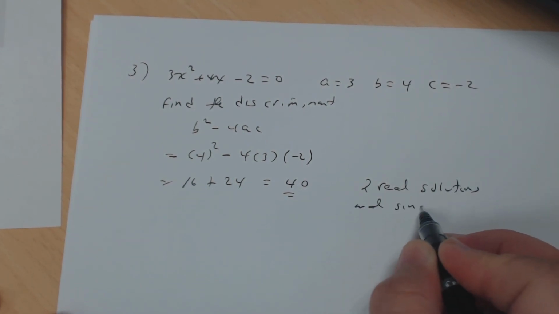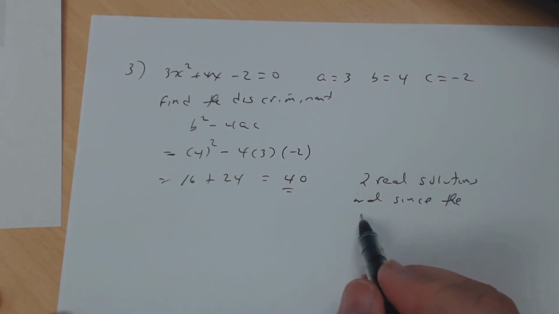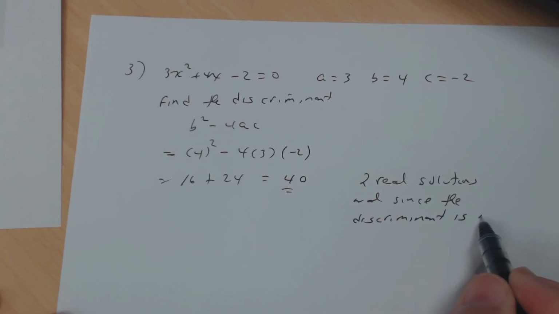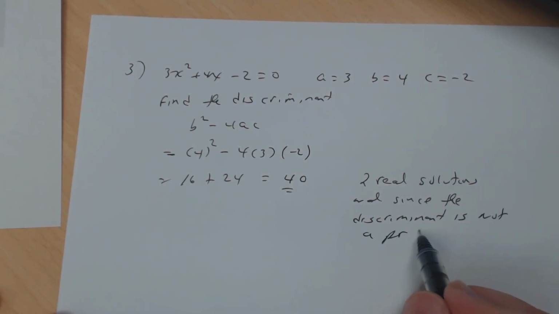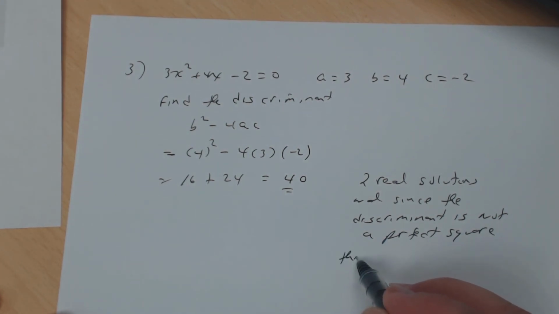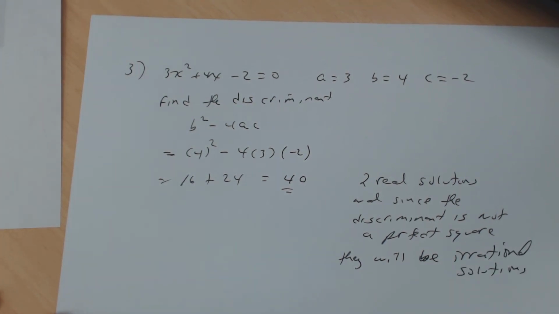And since the discriminant is not a perfect square, 40 is not a perfect square, they will be irrational. These are irrational solutions.